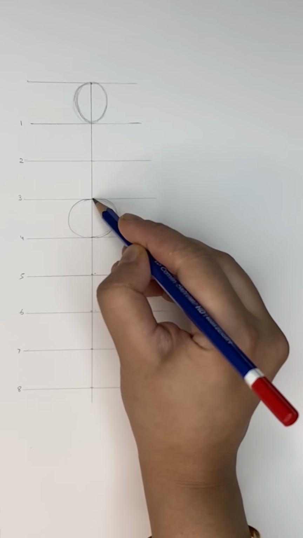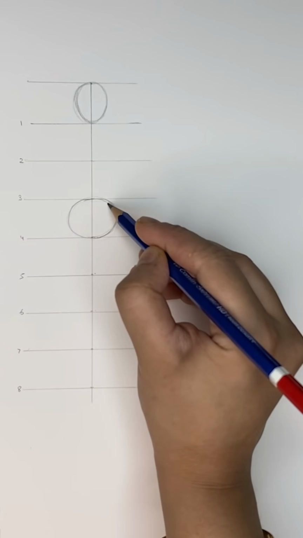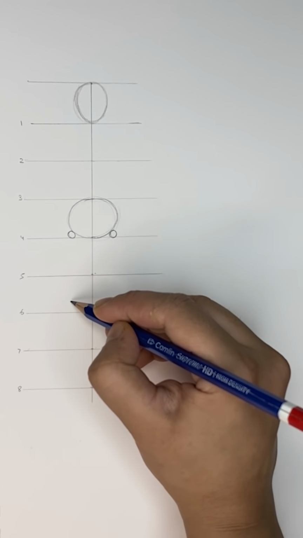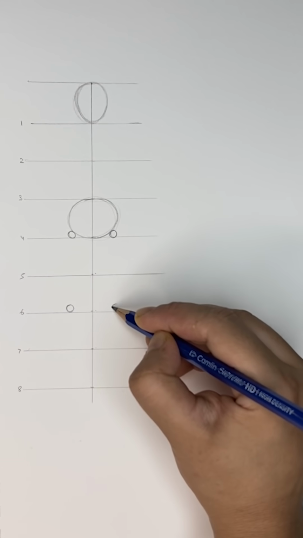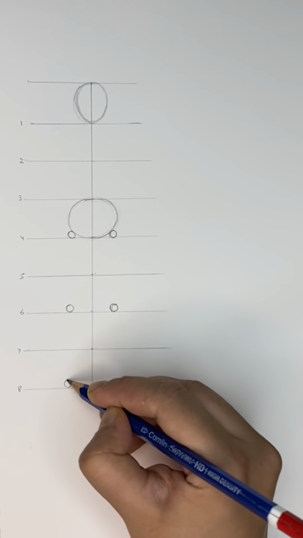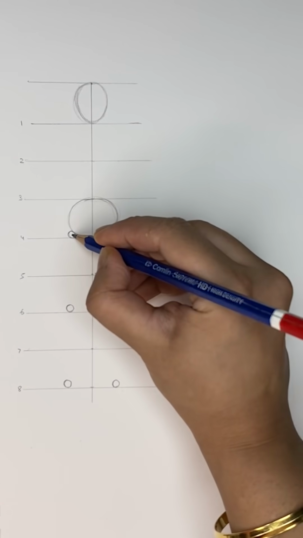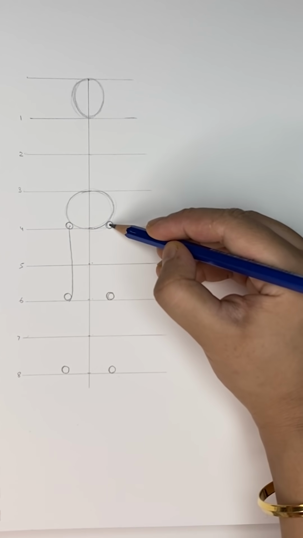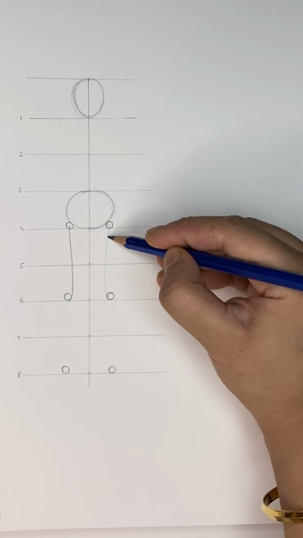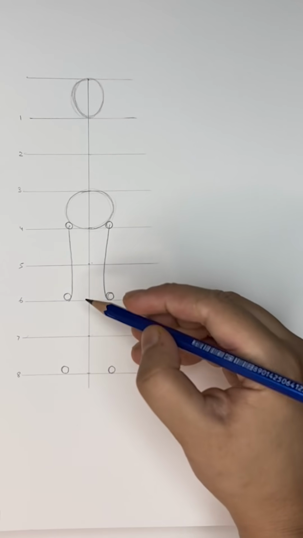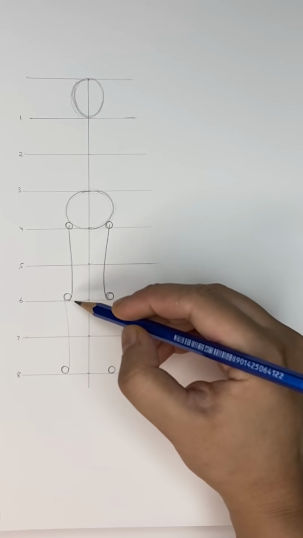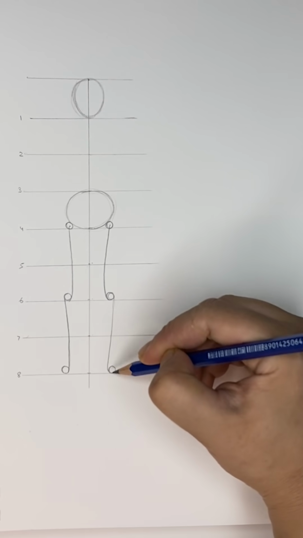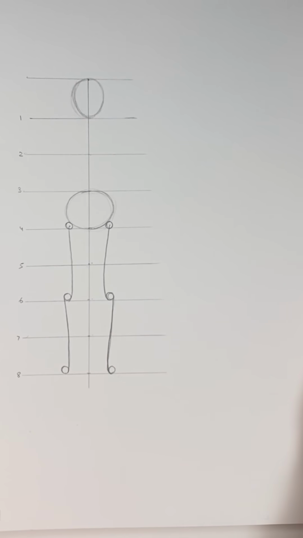At the pelvic bone next, we can simply draw a circle, mark the hip joints, and draw legs. We can place knees and ankle joints on the straight line. This is a very simplified but accurate representation of actual bone structure.